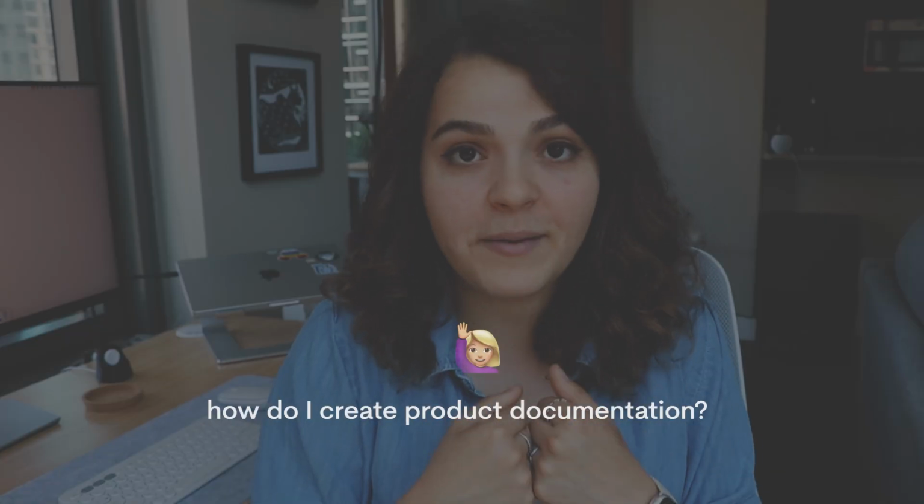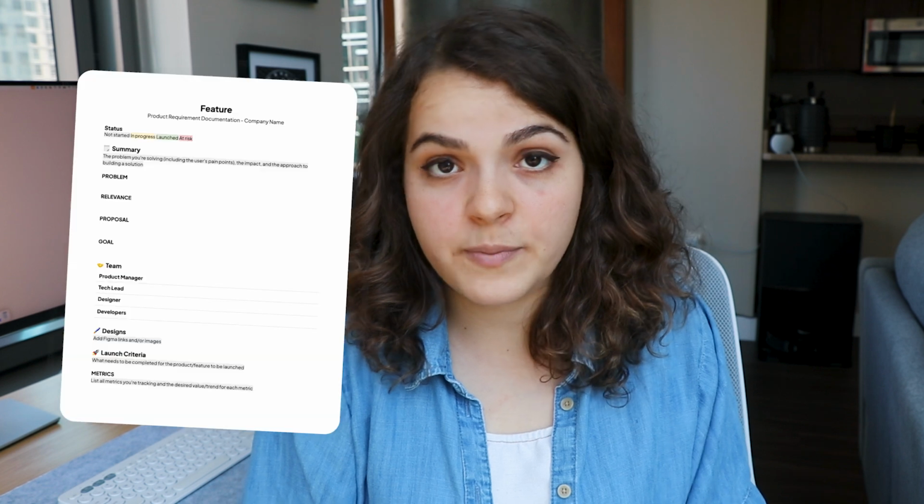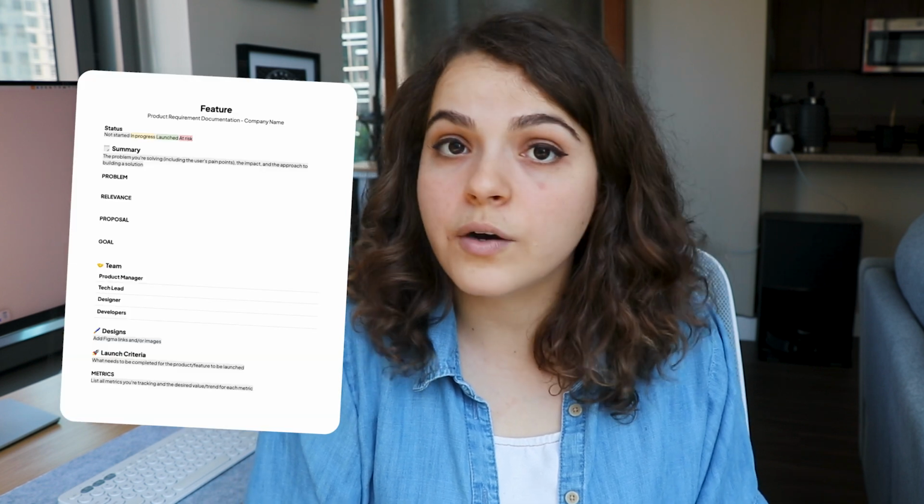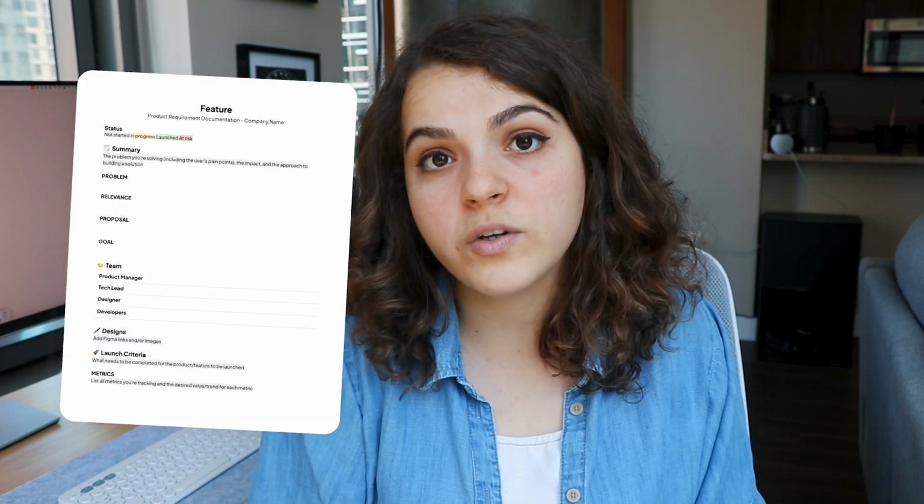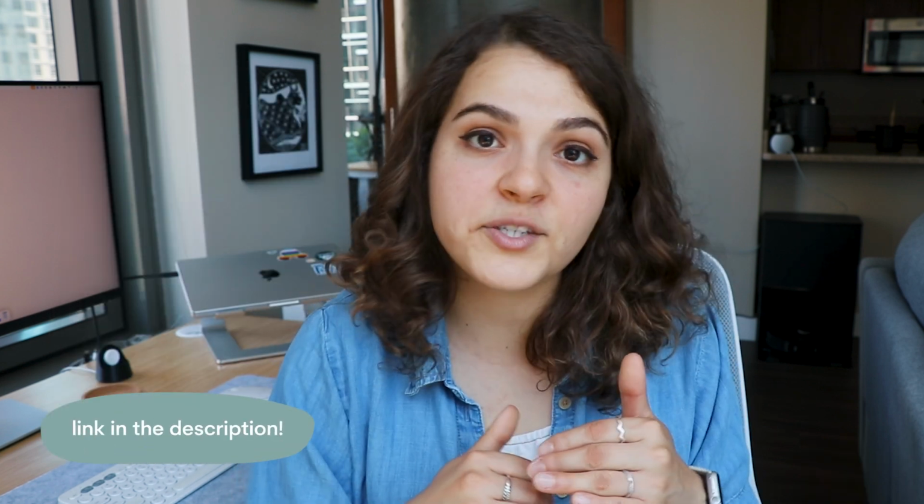And how I create product documentation. I created this PRD template that I use on a regular basis whenever we're going to start working on a new feature. Of course, I'll be sharing the link in the description. One thing that I want to highlight is that you can take this template, but make sure to talk to your peers to see what they need the most.